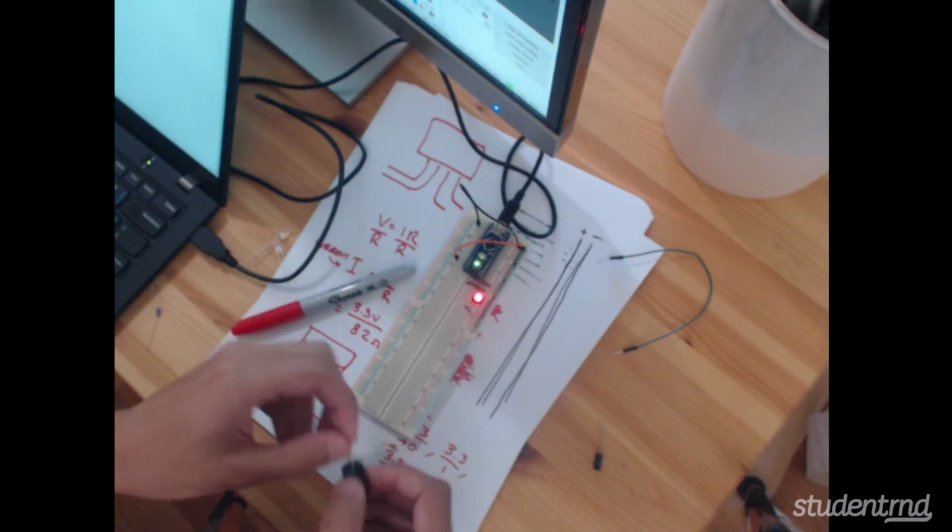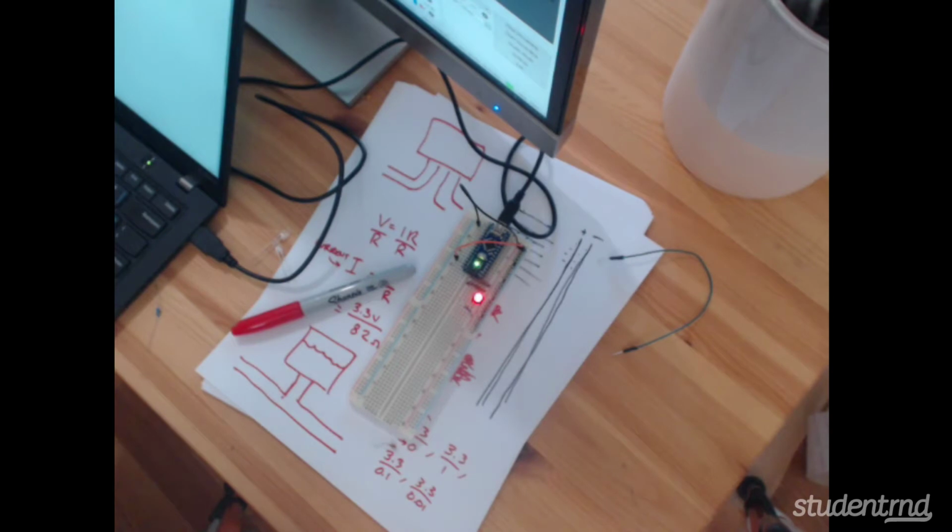We'll go ahead and put these over here for the moment. We have a circuit that's lighting it up, but it's not very exciting yet. This is not really doing anything particularly useful. So what we're going to do is make it do something a little bit more fun by actually programming the Arduino to do something.